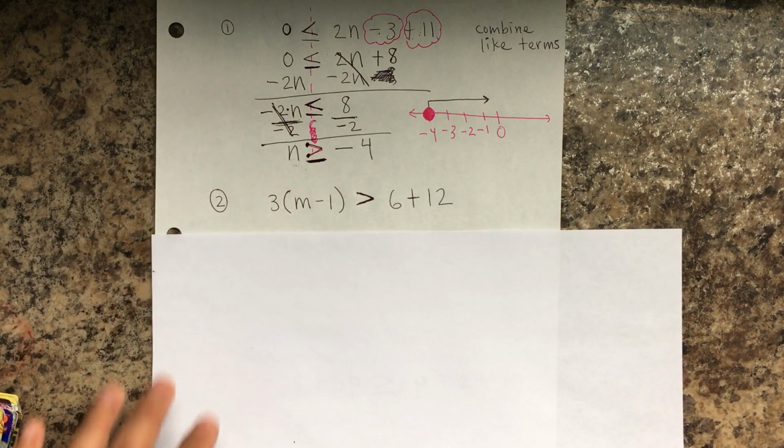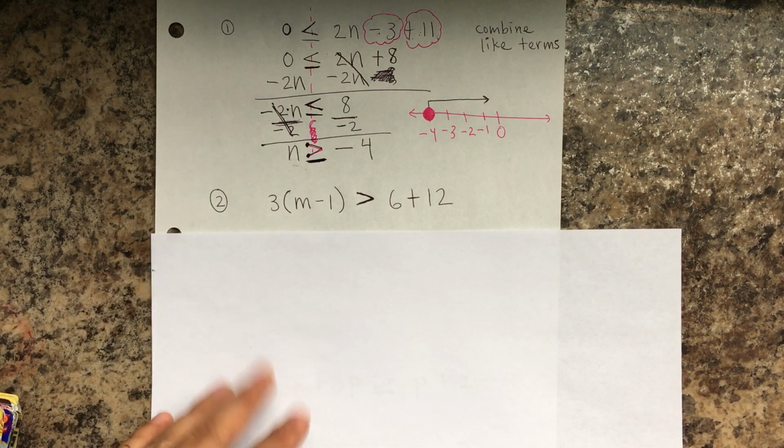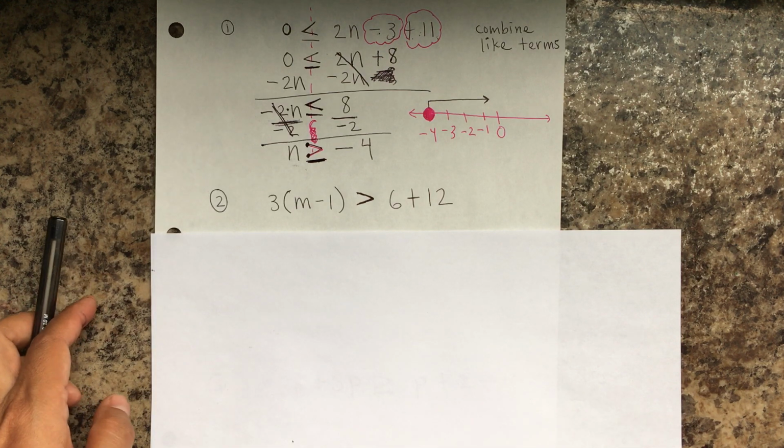If you need to review it, make sure you rewind or maybe look at the next examples. Hopefully more things clear up, and then you can come back again.